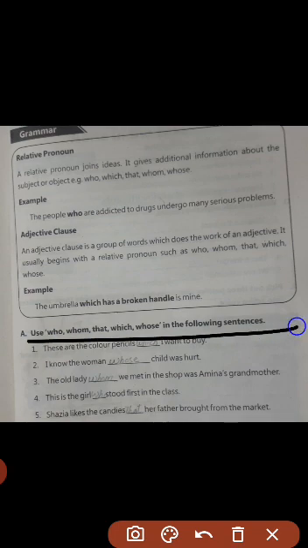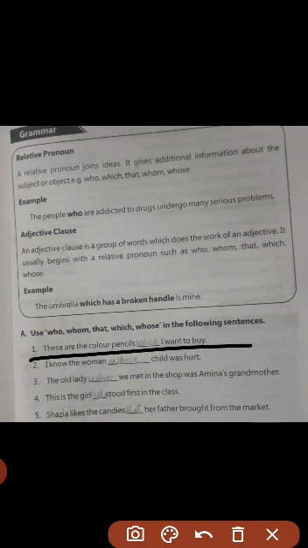So dear students, this is exercise A, related to the relative pronouns, in which you have to use whose, whom, which, that, who in the following sentences. I have solved this exercise for you. These are the color pencils which I want to buy.